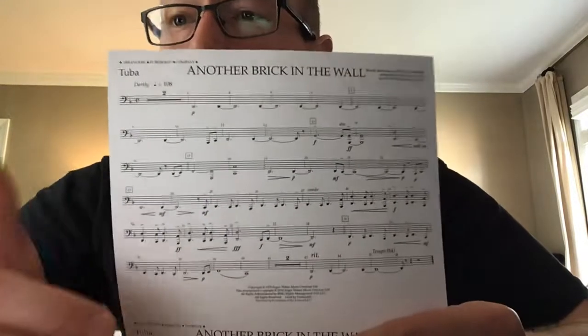Okay, so here's what we're going to do, tubas, for this one. Luckily, it's not rhythmically nearly as hard as some of the Earth, Wind, and Fire stuff and some of the other songs that we're doing. So what I'm going to do is play the recording, and you follow along with me.